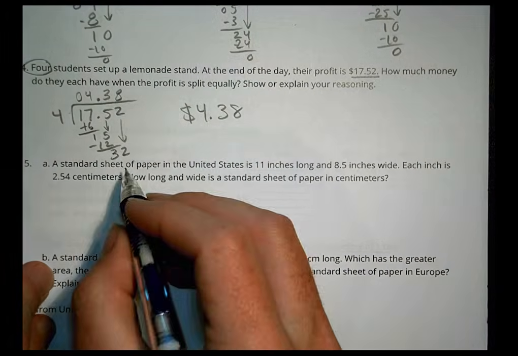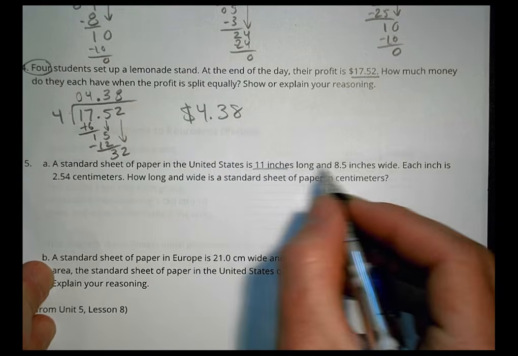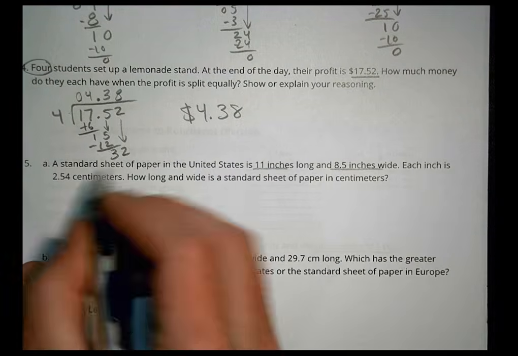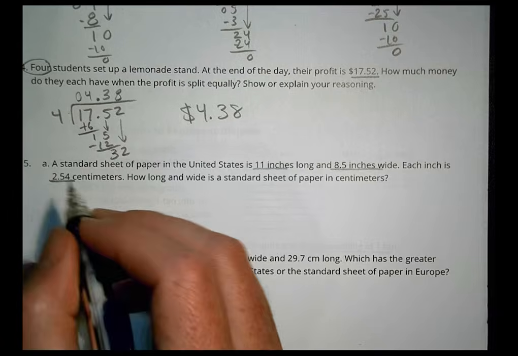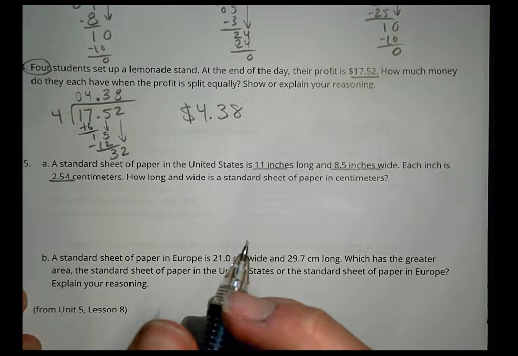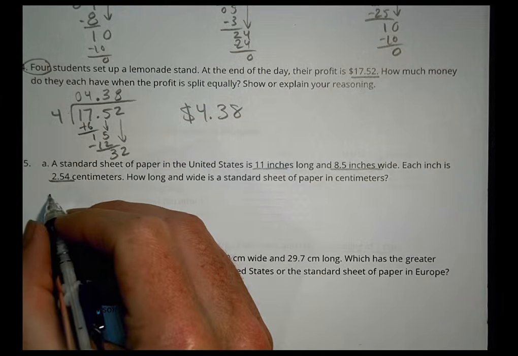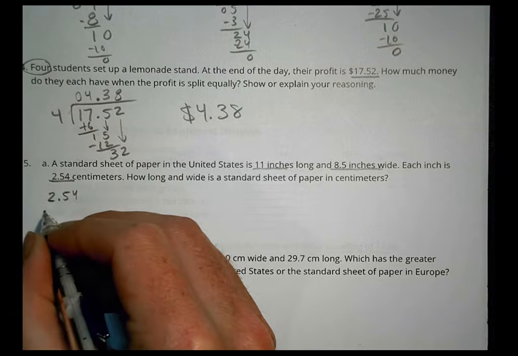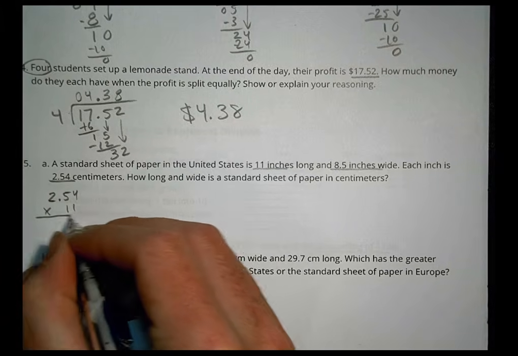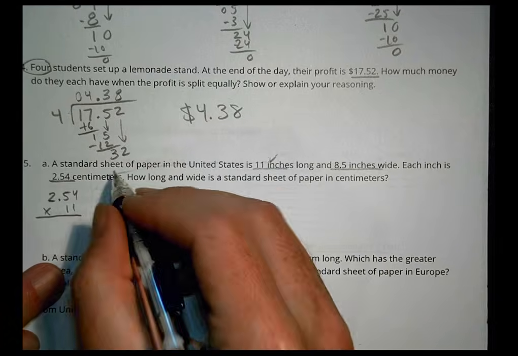Number 5. A standard sheet of paper in the United States is 11 inches long and 8.5 inches wide. Each inch is 2.54 centimeters. How long is the paper in centimeters? Okay, so we'll take the 2.54 and we'll multiply it by 11 to turn the 11 inches into centimeters.